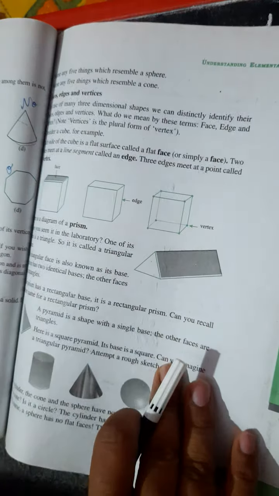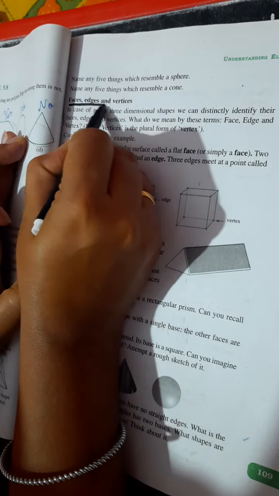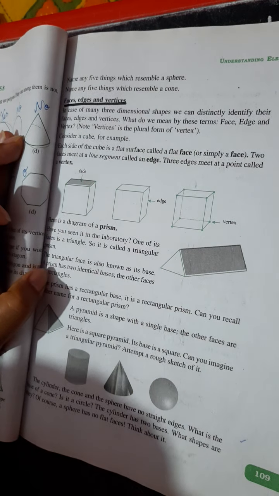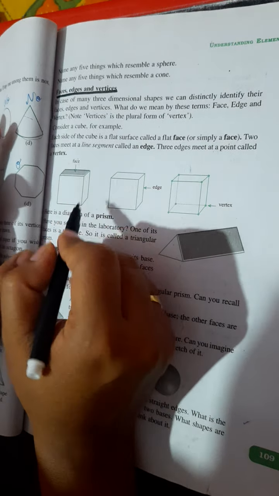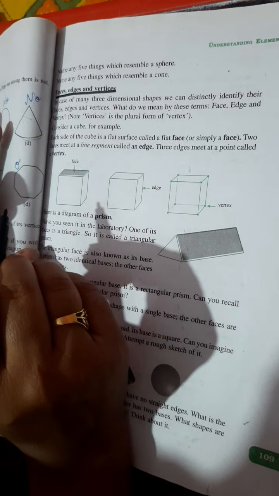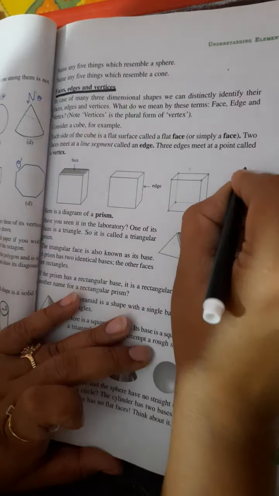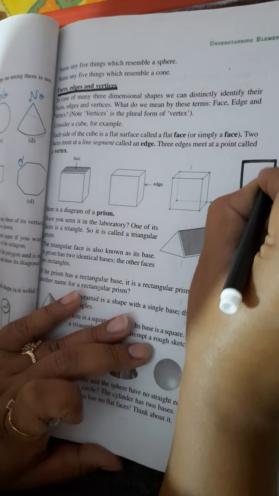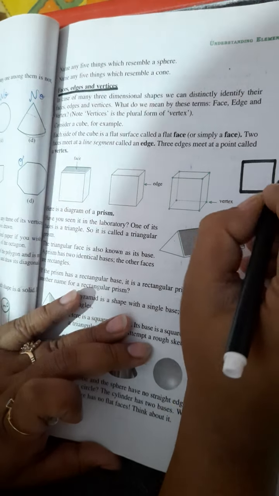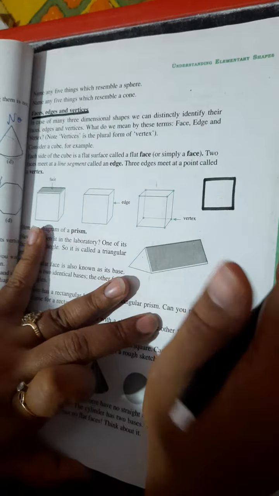Next we have the topic of faces, edges and vertices. You have to underline this in your books also. First, here a cube is given to you. In a cube each face is like a square.